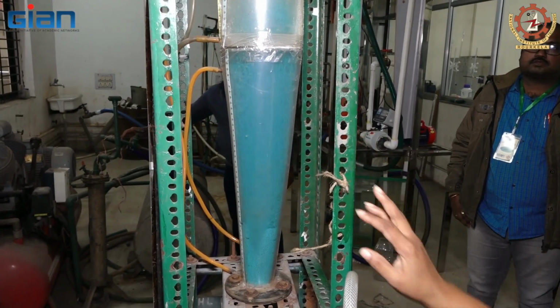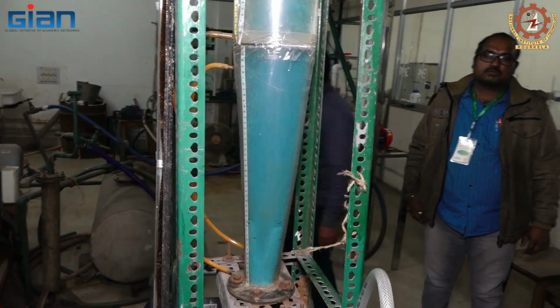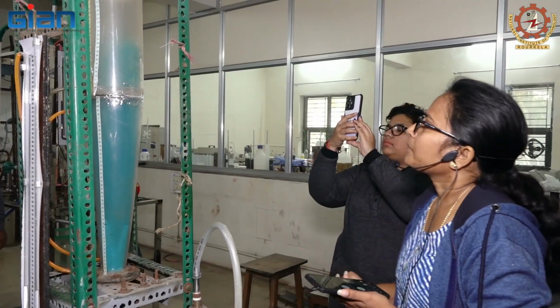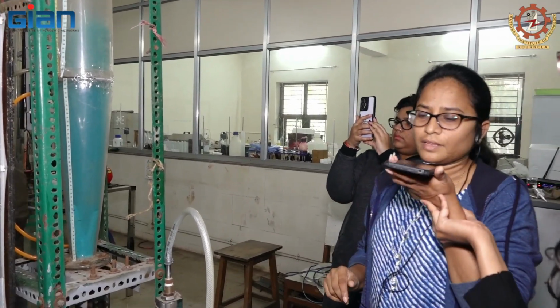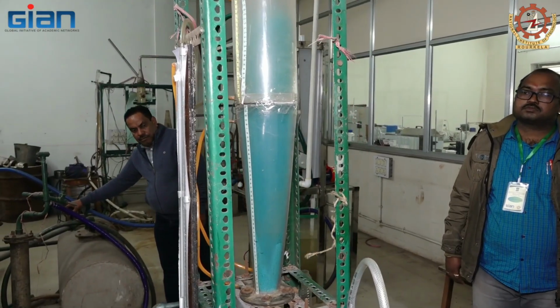Almost all the particles are in a suspended stage. This stage is called dilute spouting, where the particles have reached their maximum height.